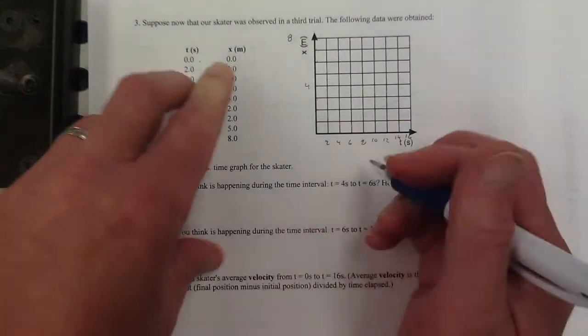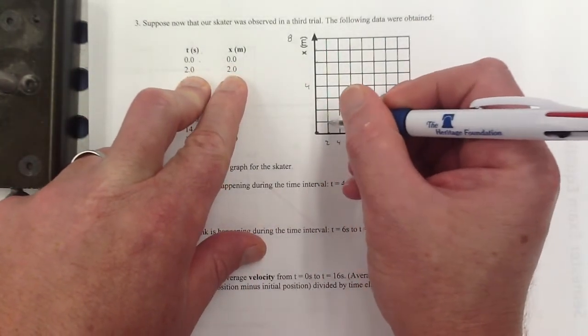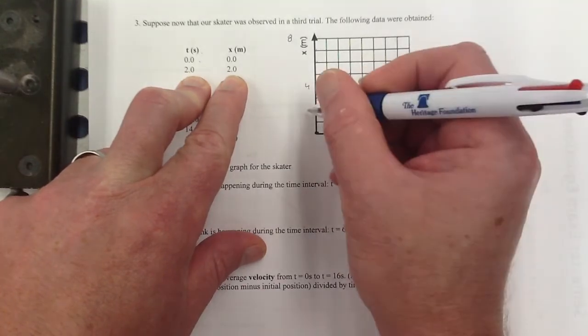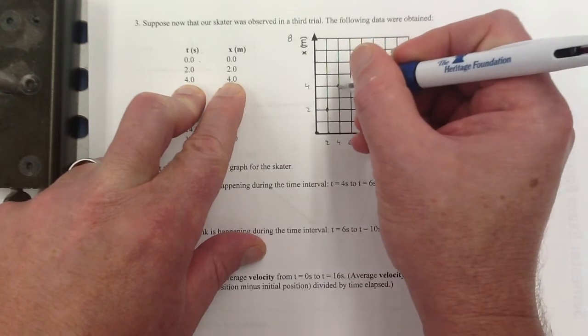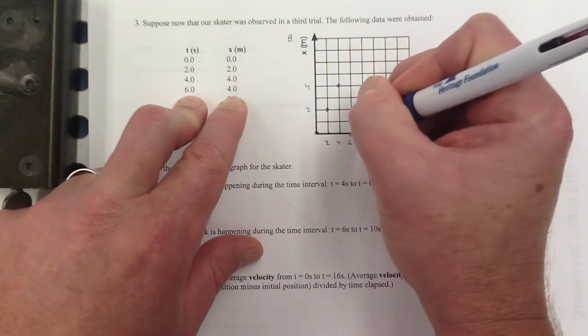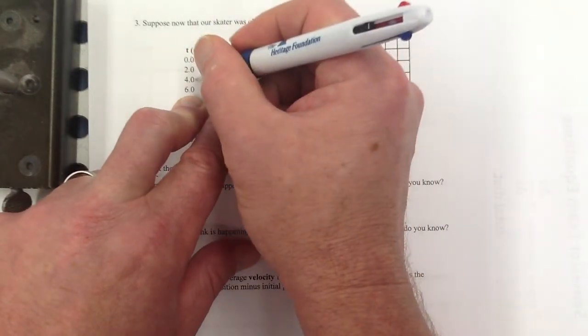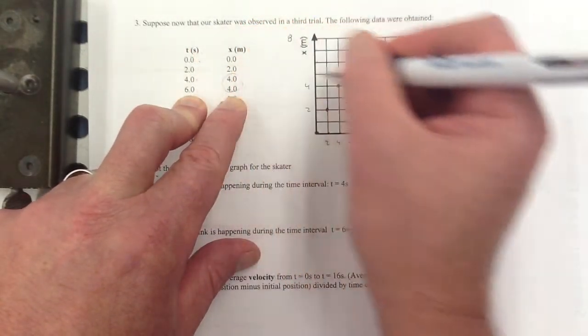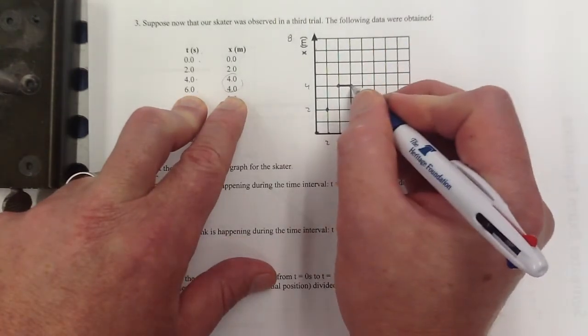Okay. At time 0, we're at position 0. At time 2, we're at position 2. At time 4, I'm at position 4. Time 6, I'm at position 4. So there's two different times, but at the same position. So that's like a little bit of not going anywhere, right?